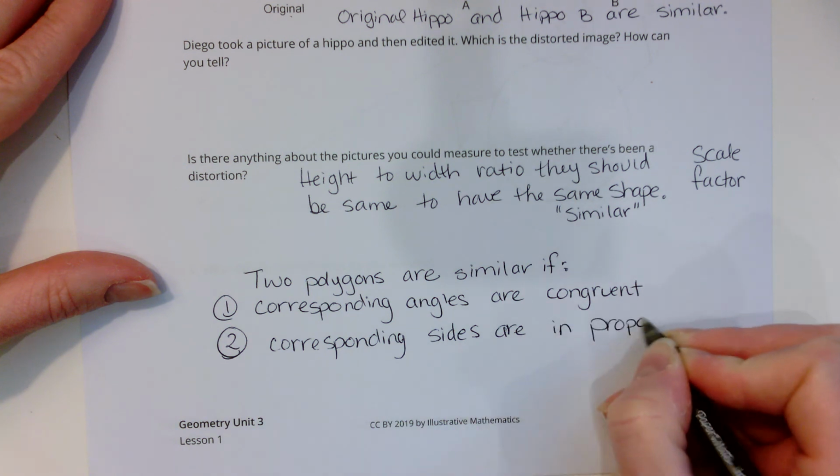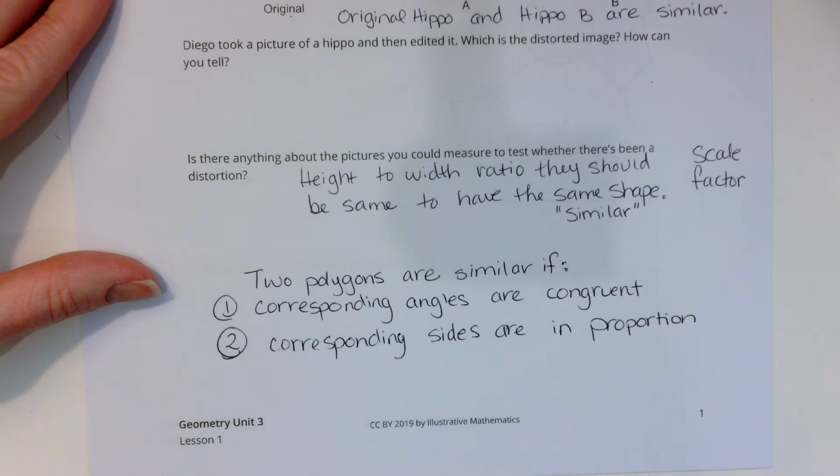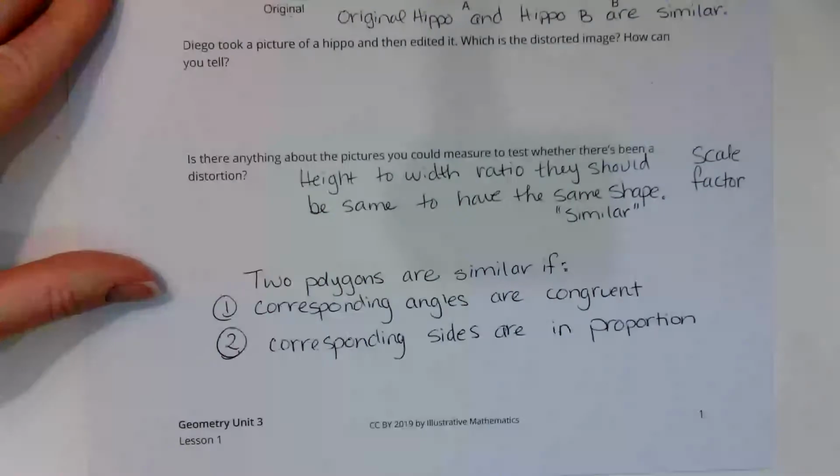And my proportion will be my scale factor, which we're going to learn about on the next page.